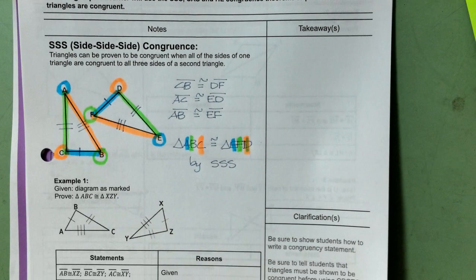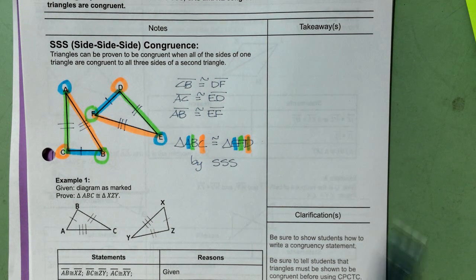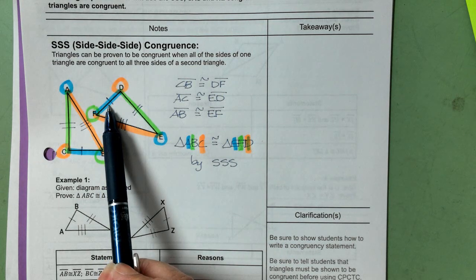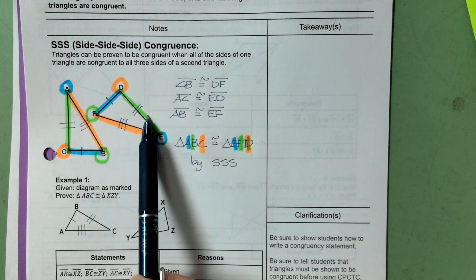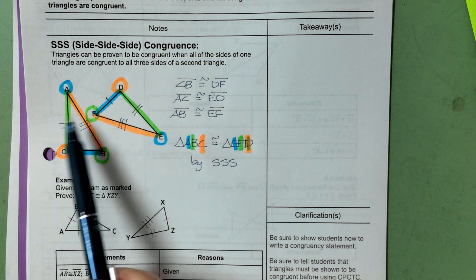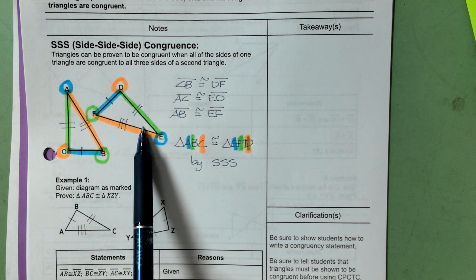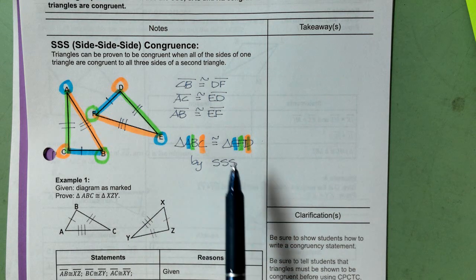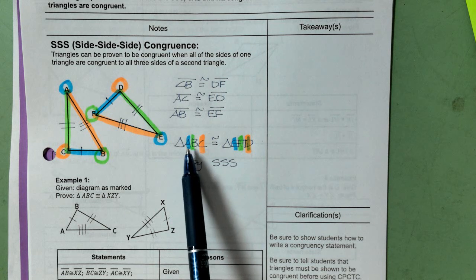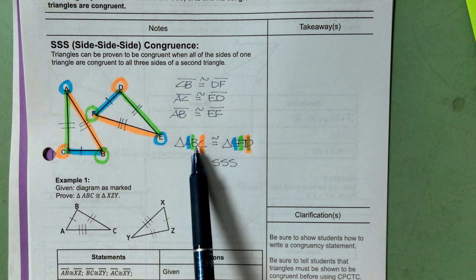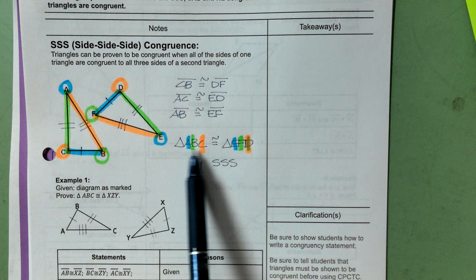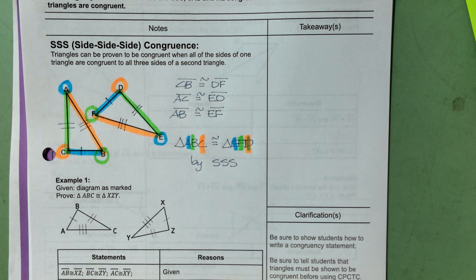So, if you look at the triangles in your packet, I have marked CB congruent to DF, AC congruent to ED, and AB congruent to EF. So since I have three sides of one triangle congruent to the three sides of a second triangle, they are congruent. Now what I did here is I matched up their corresponding angles. A corresponds to E, B corresponds to F, and C corresponds to D. So this is my congruency statement, and it's by side, side, side.